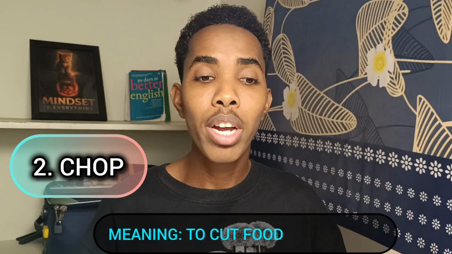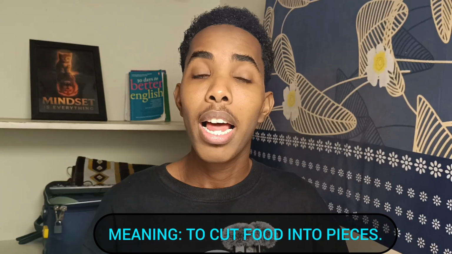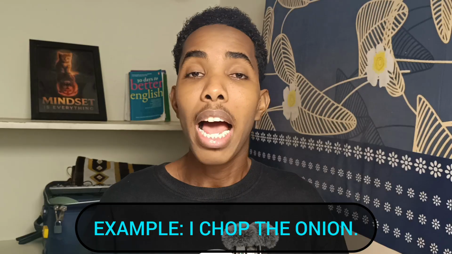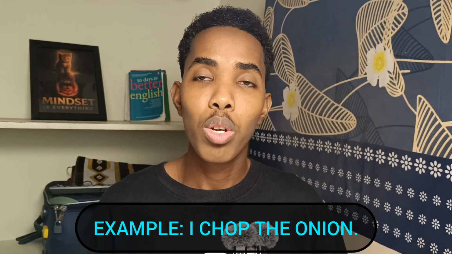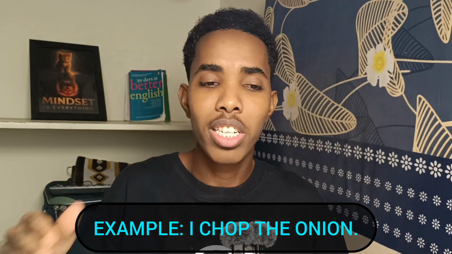The next word is chop. So to chop means to cut food into small pieces, or fruits. For example, I chop the onion. So you make slices of the onion, or chop the onion, make it slices or small pieces. Let's jump to the next.